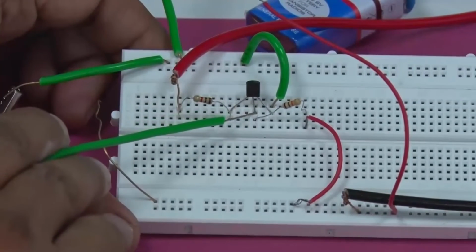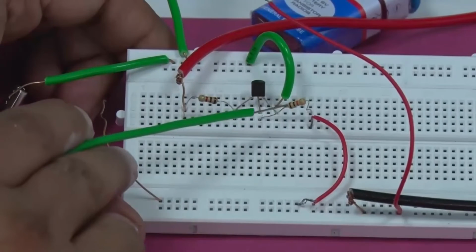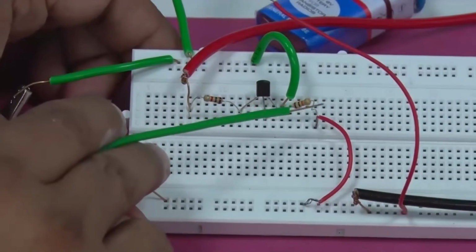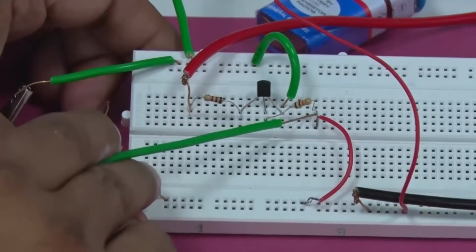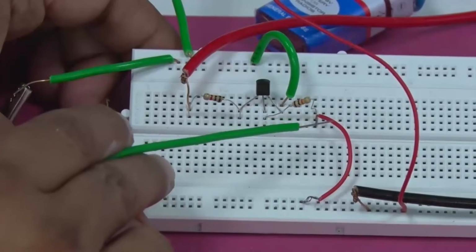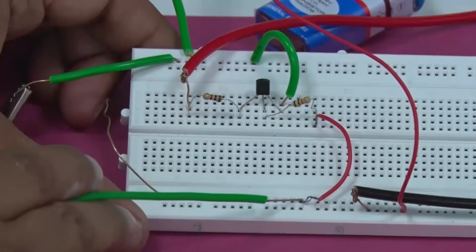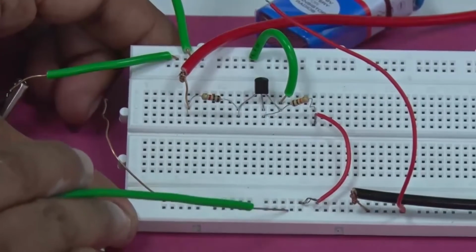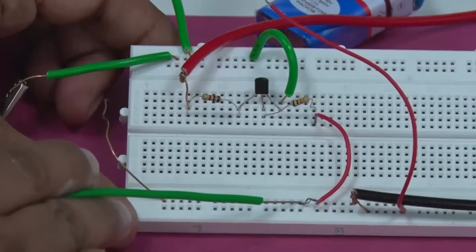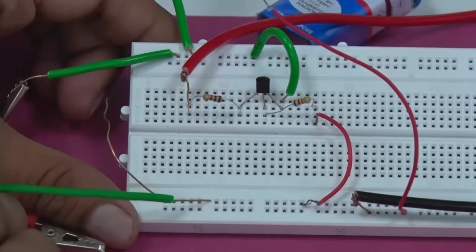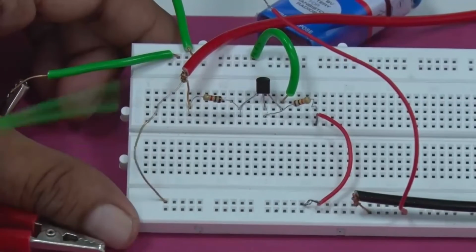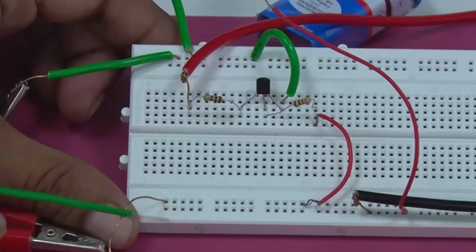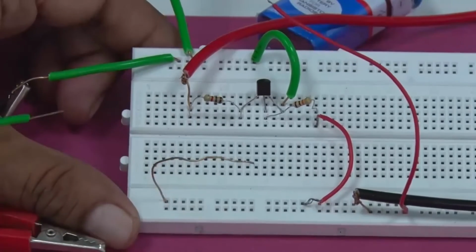From the base you can see you have a resistance here. This resistance is a 10K resistance, and then from here I am coming to this line, that second line from the edge, and this one we will be connecting to this wire, and this wire will be connected to the positive from the solar panel.